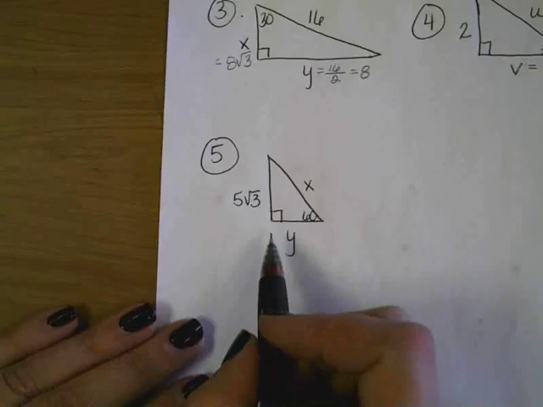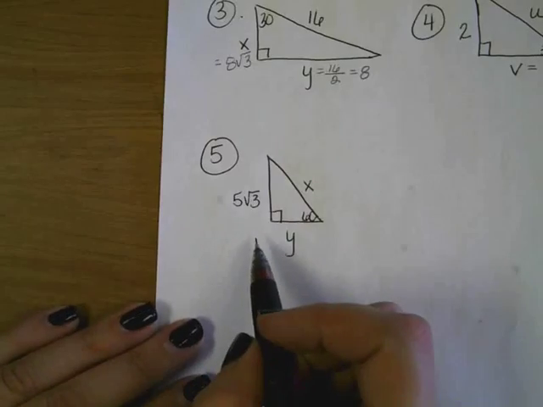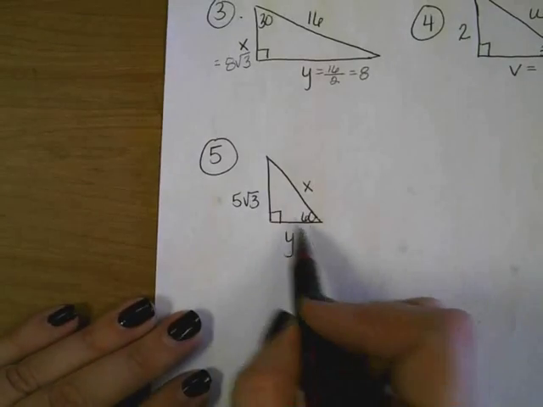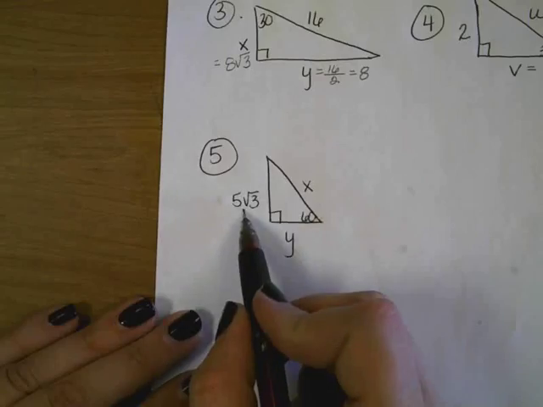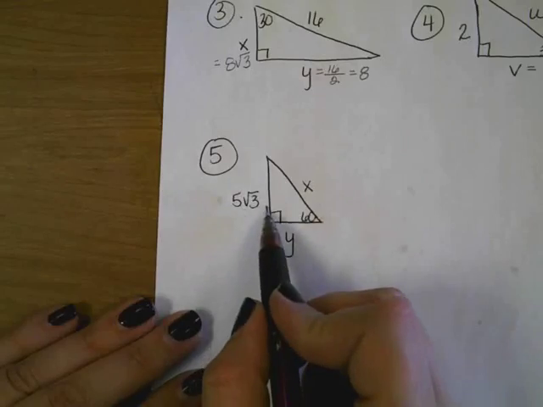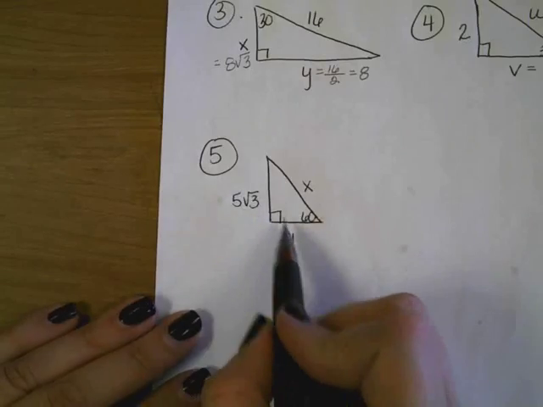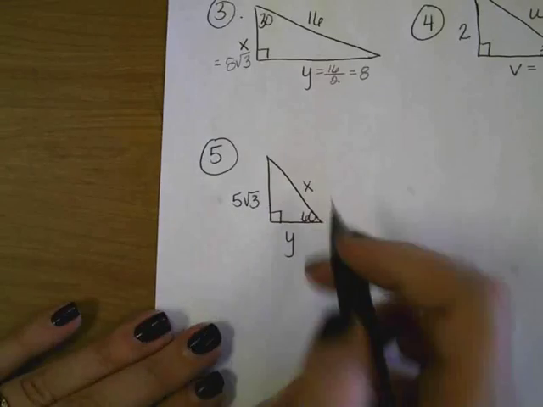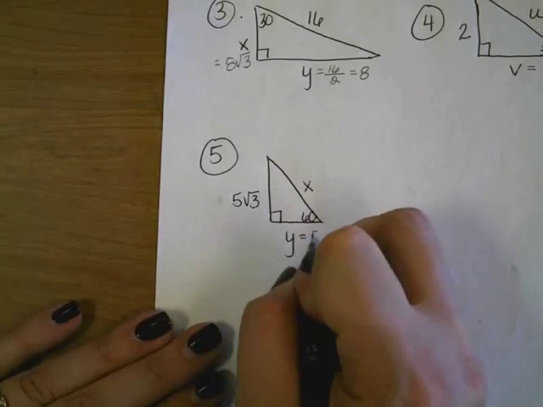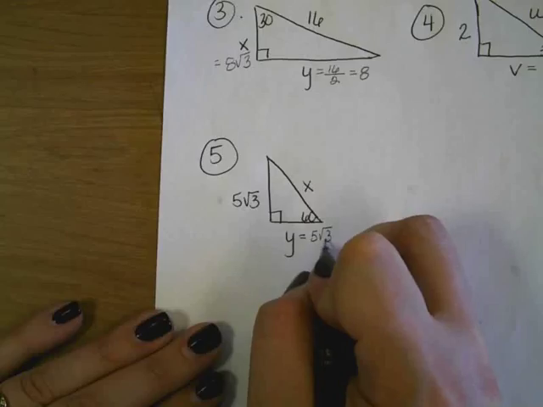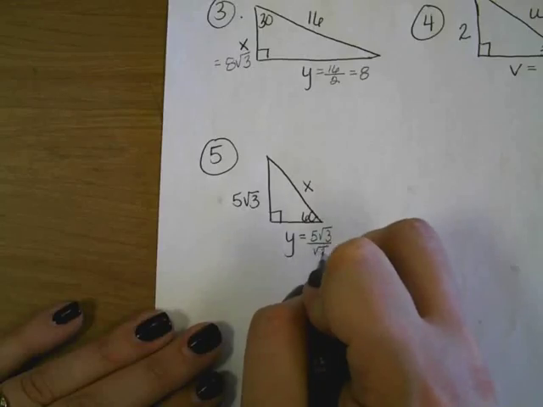The harder one is usually when you have the long side, like in example 5. Here we have the side across from the 60 degrees is 5 root 3. If you have the long side and you want to go back to the short side, you take the long side and divide by the square root of 3.